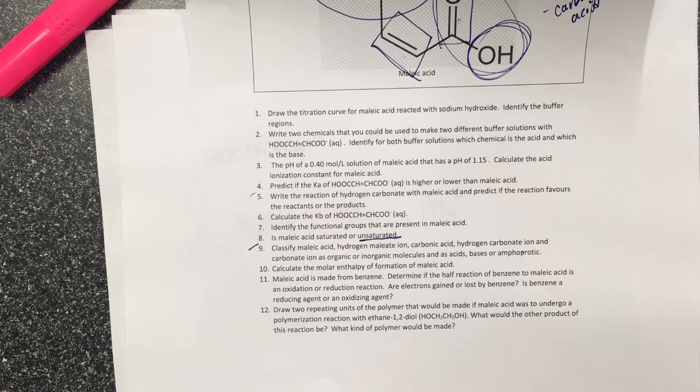Then 10 says calculate the molar enthalpy of formation of maleic acid. And it says for 11, maleic acid is made from benzene. Determine if the half reaction of benzene to maleic acid is an oxidation or reduction reaction. Are electrons gained or lost by benzene? Is benzene a reducing agent or an oxidizing agent?